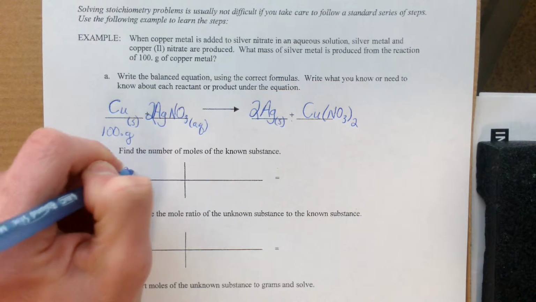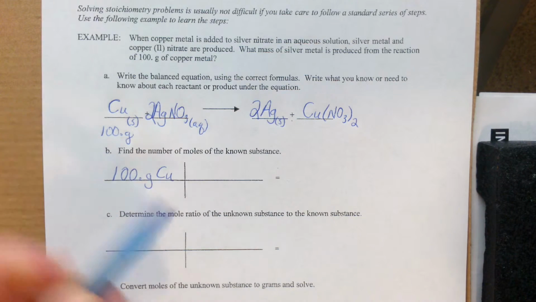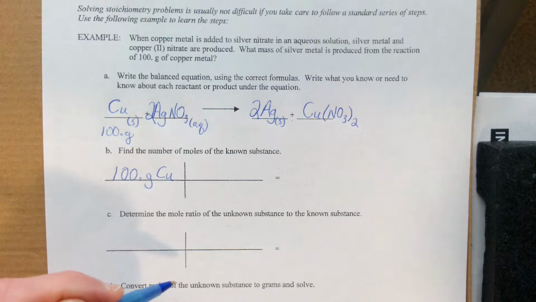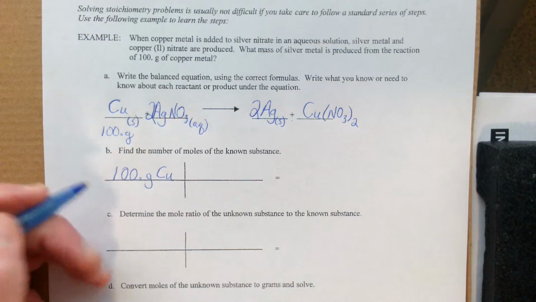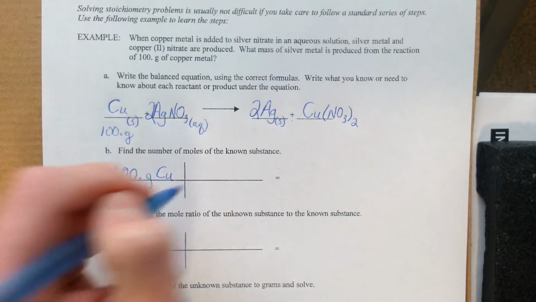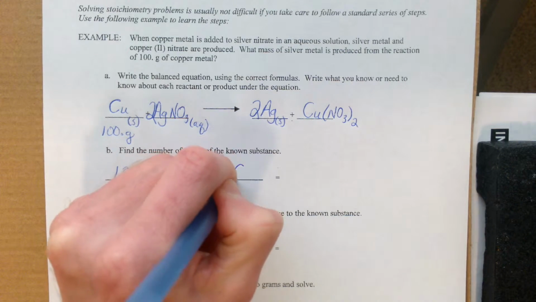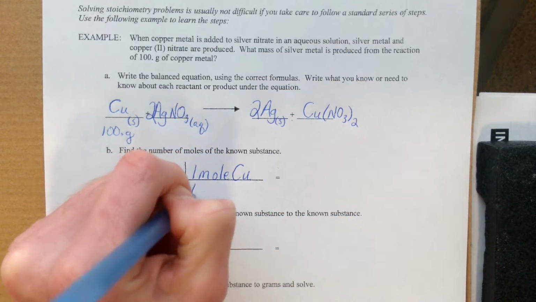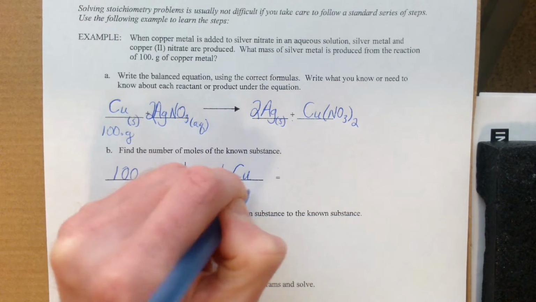So we have 100 grams of copper. I'm using conversion factors. Some people call them railroad tracks, just to kind of organize the problem solving. We're going to change it to moles. 1 mole of copper is equal to 63.546 grams of copper.